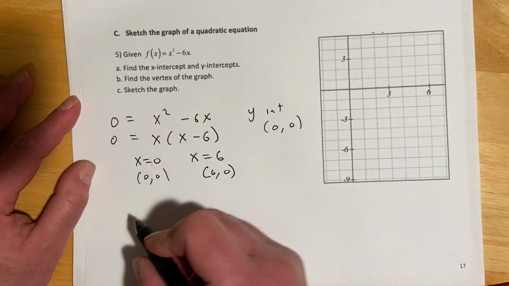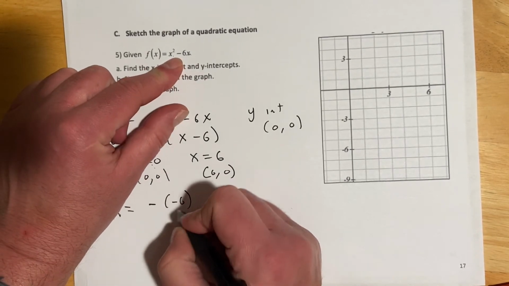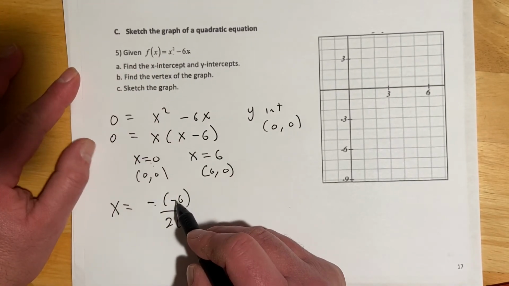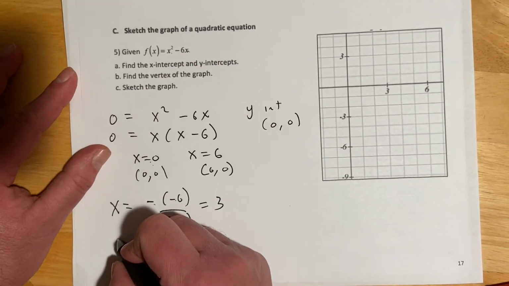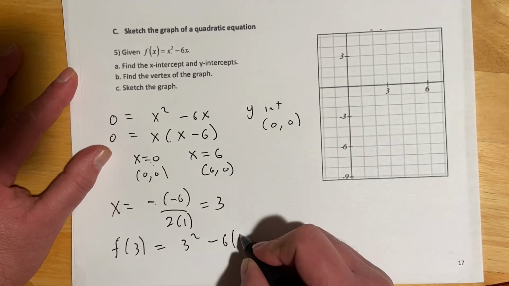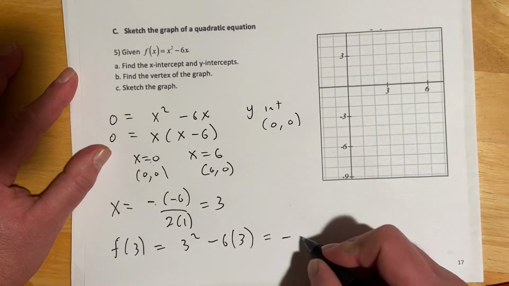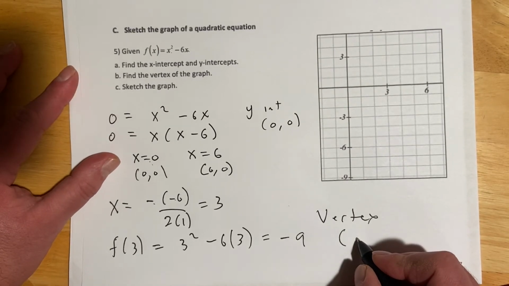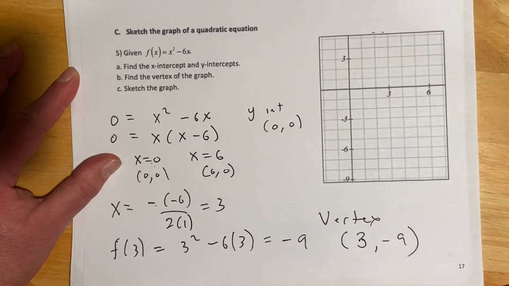And then let's find the vertex. So vertex x is going to be negative b, so negative of negative 6 over 2a, so 2 times 1. So negative of negative 6 is 6 over 2, which makes 3. Then putting the 3 in there, finding f of 3, I get 3 squared minus 6 times 3. So that would be 9 minus 18, or negative 9. So my vertex is at x equals 3 and y equals negative 9.